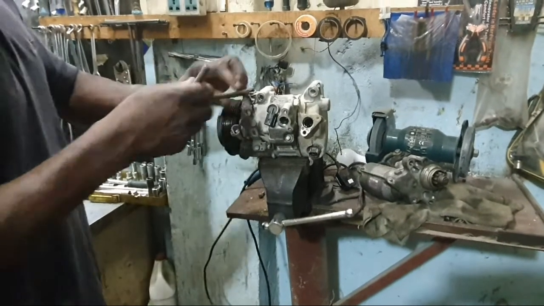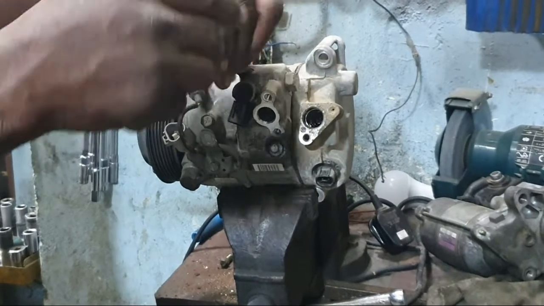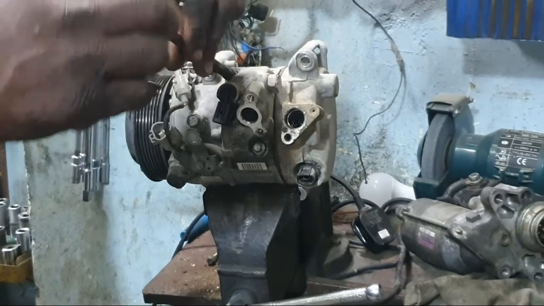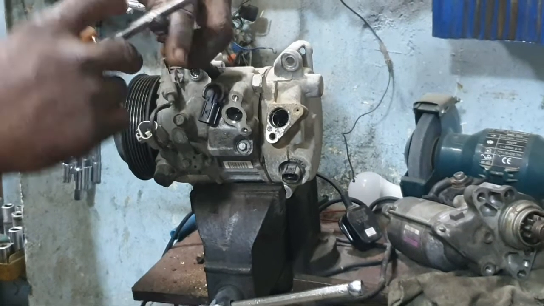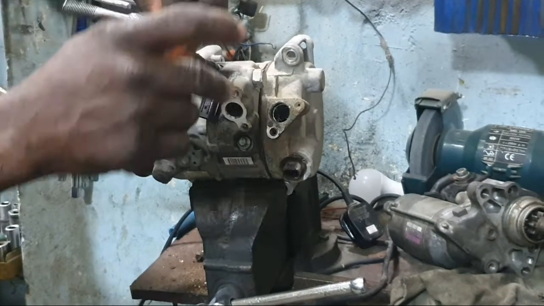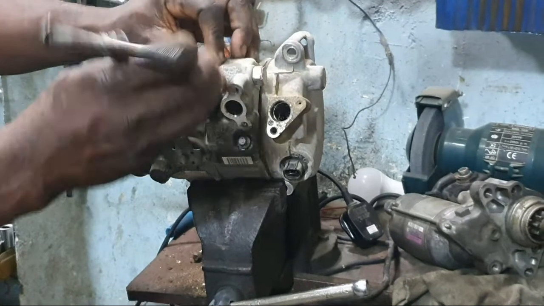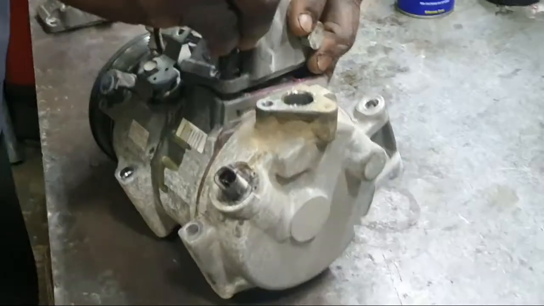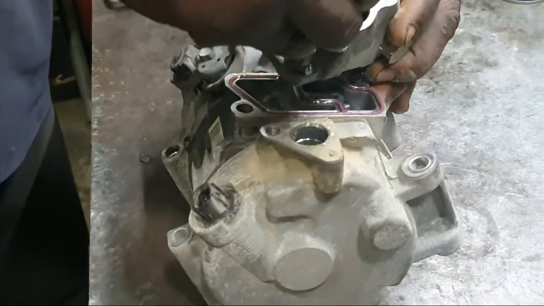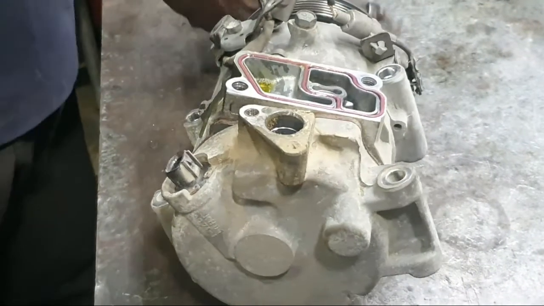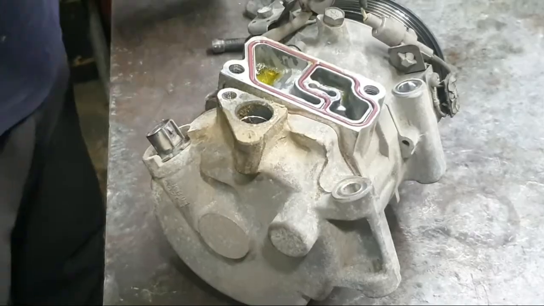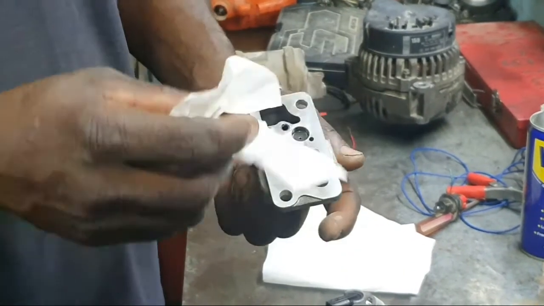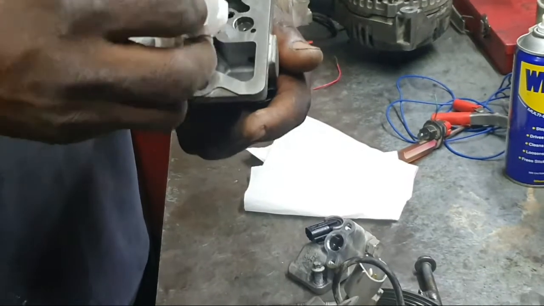I have used one from an old compressor. I removed it from another old compressor.